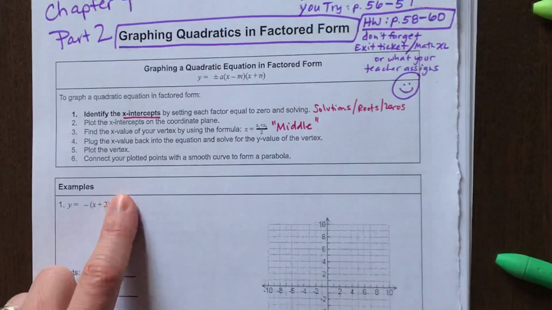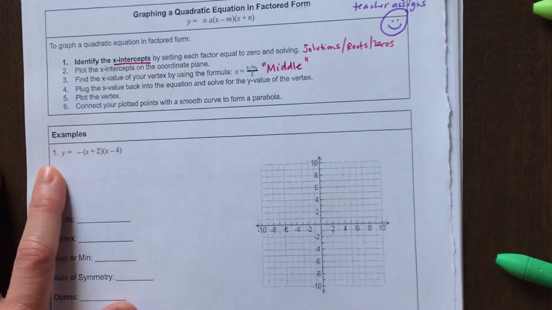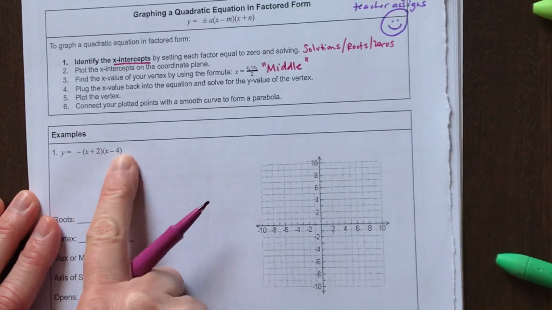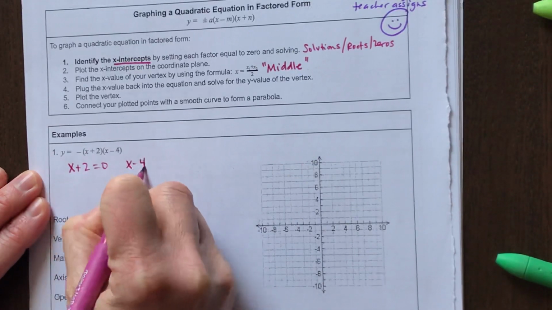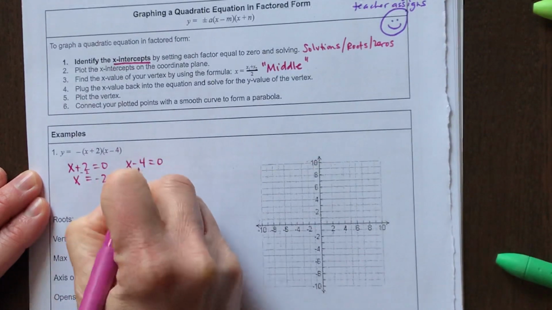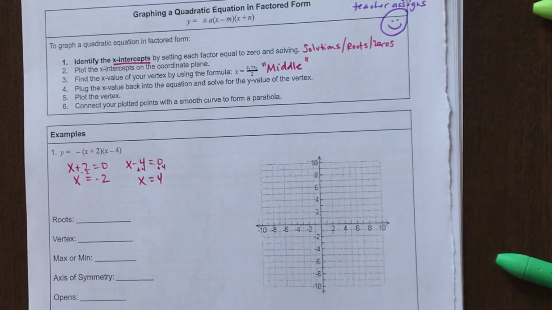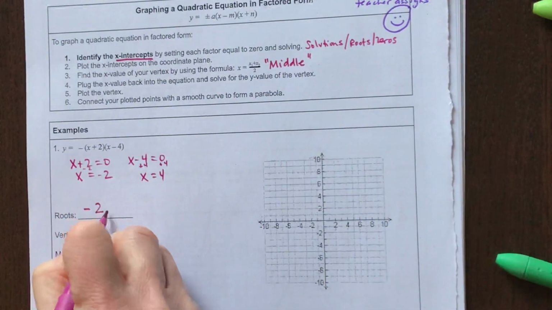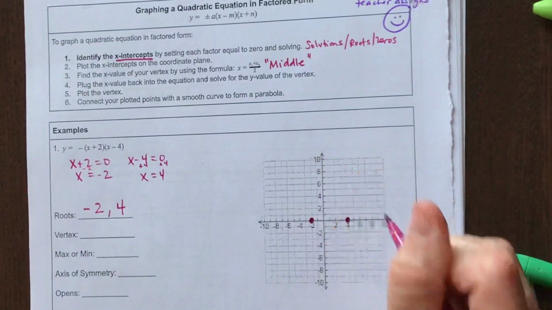So for factored form, here are our first couple examples. So graphing when you're given the factors. So in this equation, you have y equals -1, and in parentheses, x plus 2 and x minus 4. If I set each of my factors equal to 0, I will get my 2 x-intercepts. So if I subtract 2, I'm going to get -2. And if I add 4 by solving for x, I get positive 4. So my 2 roots, or also known as solutions or zeros, my x-intercepts would be one at -2 and the other at 4. So I'm going to plot on my x-axis those 2 intercepts.